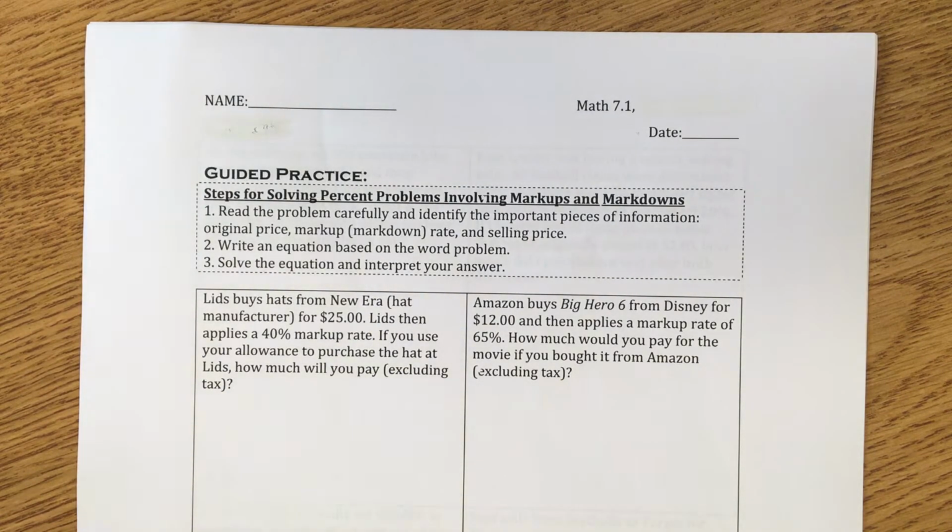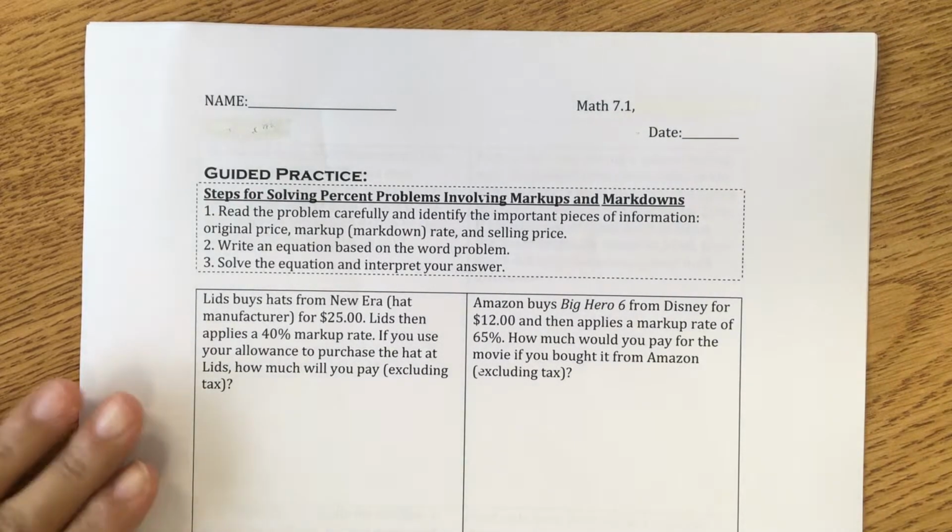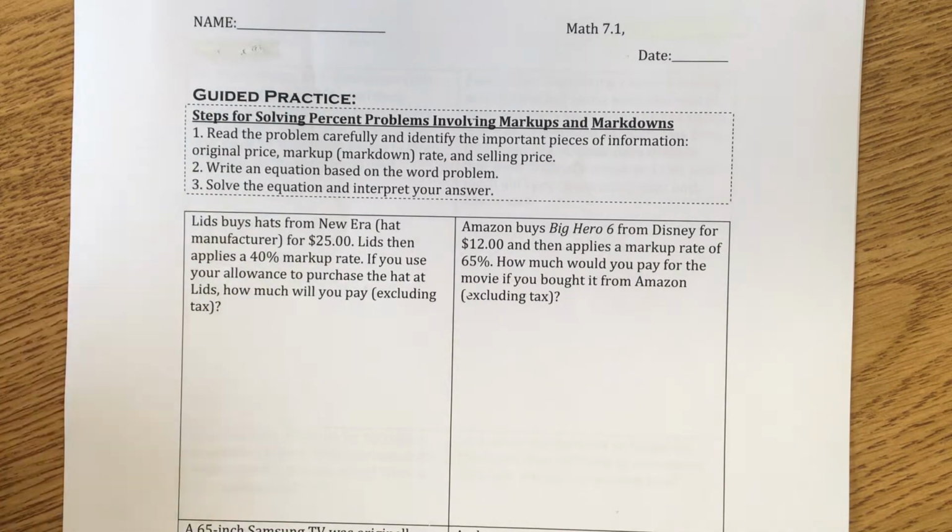Let's take a look at some examples of markup and markdown problems. When we are looking at problems like this, there are several things that we need to do. Number one, read the problem carefully and identify the important pieces of information, such as the original price, the markup or the markdown rate, and what the selling price is going to be. Number two, set up an equation based on the word problem, and number three, please make sure you solve.